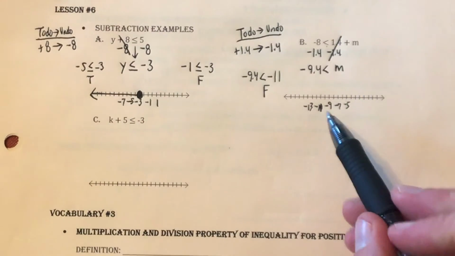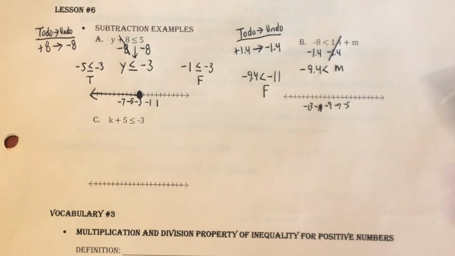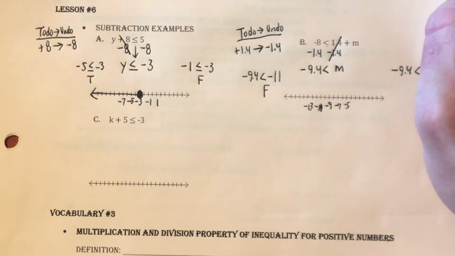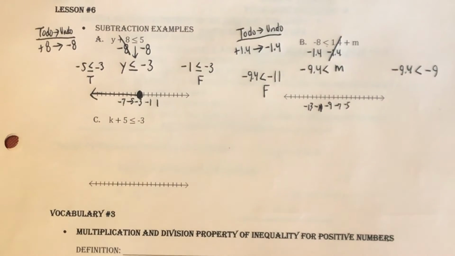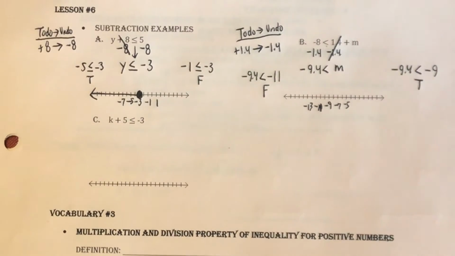And then I'm going to choose a number to the right of negative 9.4. Well, that actually would be negative 9, so I'm just going to use that one. So negative 9.4 is less than negative 9. Is that true? Well, it's to the left, so yeah, that would be true. So my arrow should be moving towards the right.